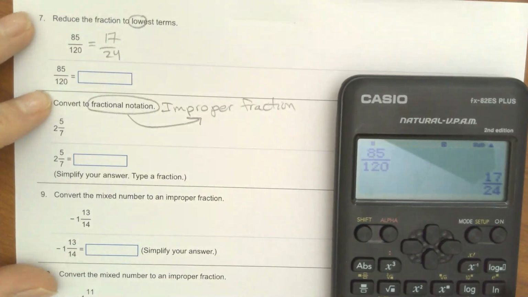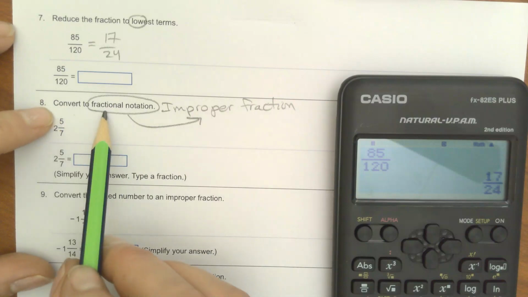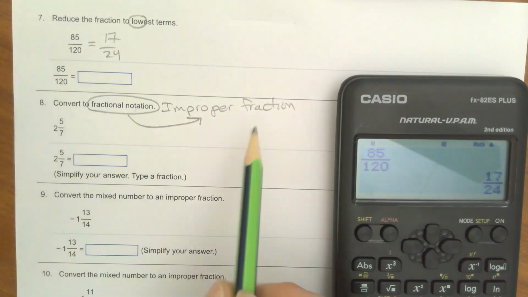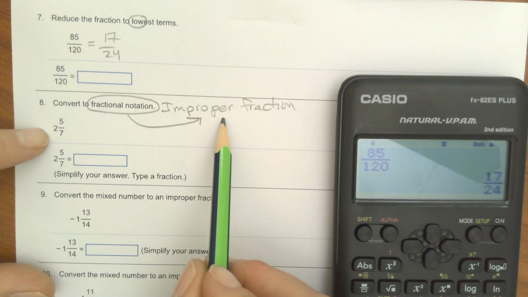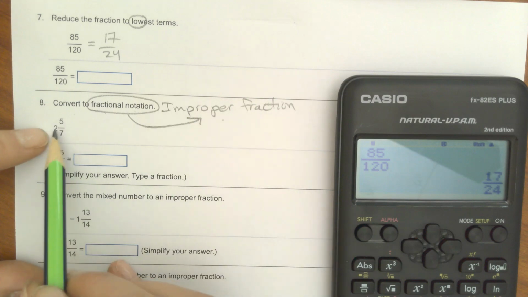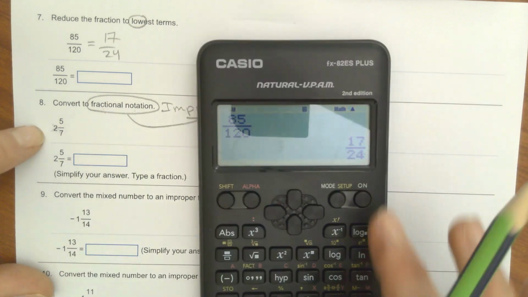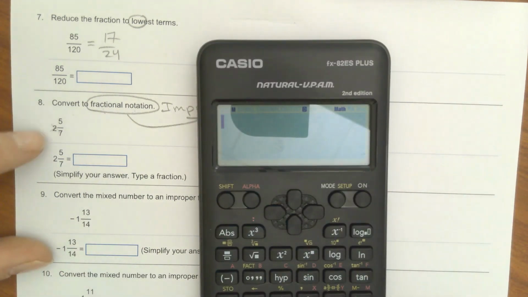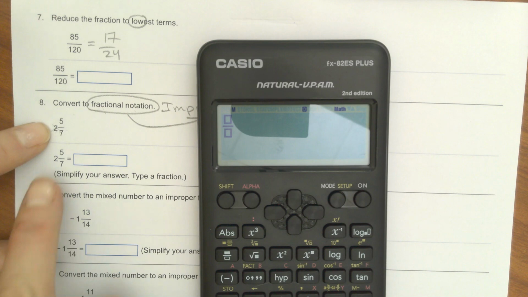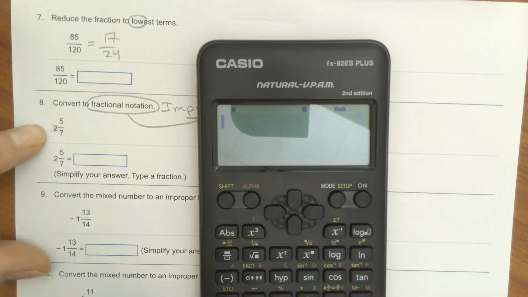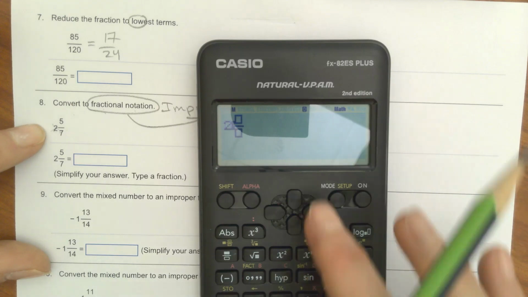Now the next question says convert to a fractional notation. They just mean write it as an improper fraction. Because here it's mixed. They don't want to have this number in front. They want it just to be fractions. So the mistake that some people make is they use this button. Don't use this button. Because this has 1, 2, 3, you have to hit shift first, then this button to get 1, 2, 3. Okay?